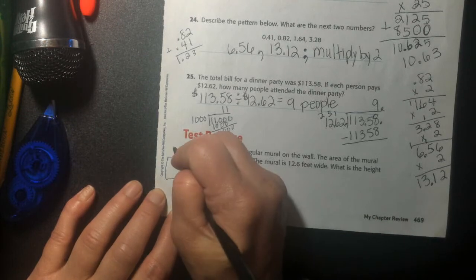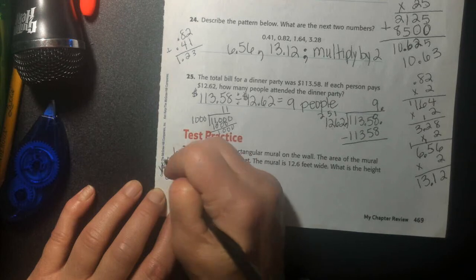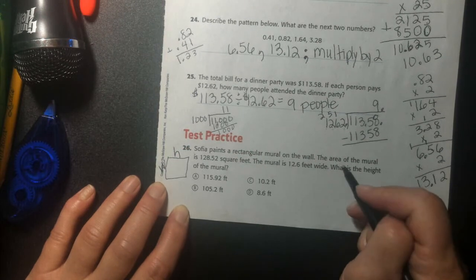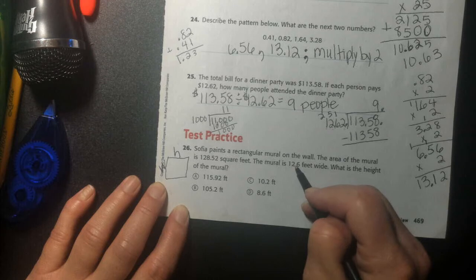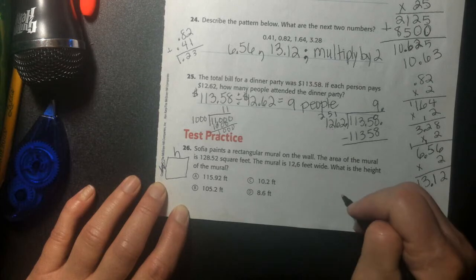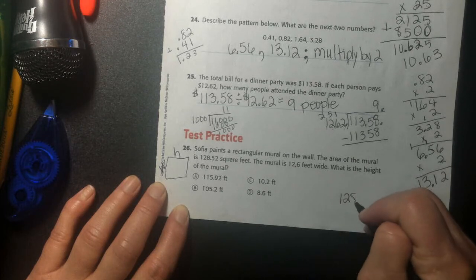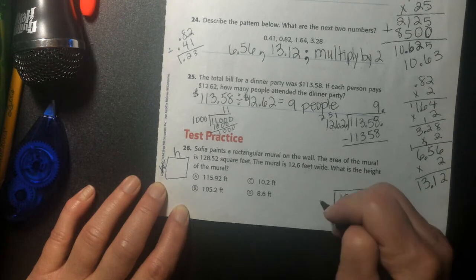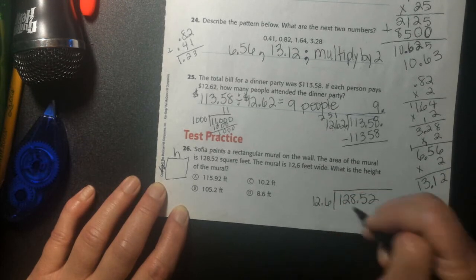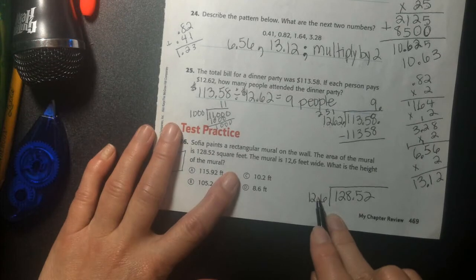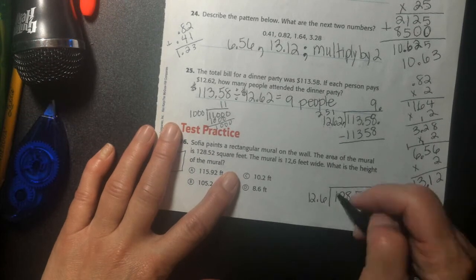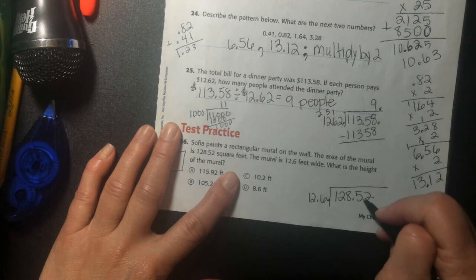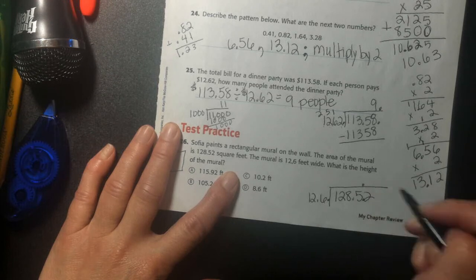So hopefully you guys remember, height times width equals the area. If they tell me the area and one of the sides, all I need to do is take my area, my whole, and divide it by one of the sides will give me the other side. So I'm going to have 12.6. I have to move my decimal place over 1. So here I move my decimal place over 1. I'm going to bring it up.